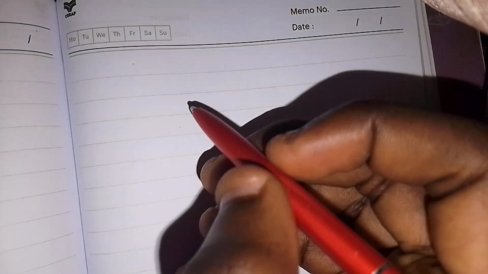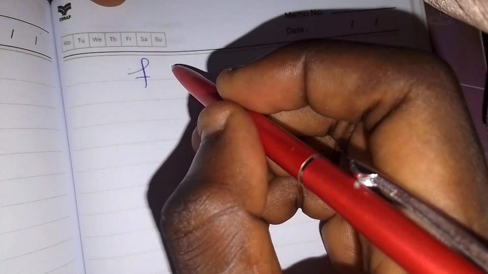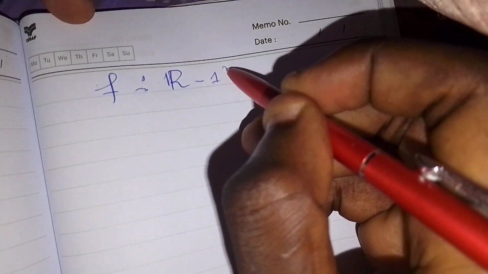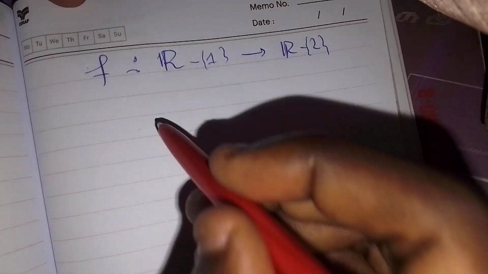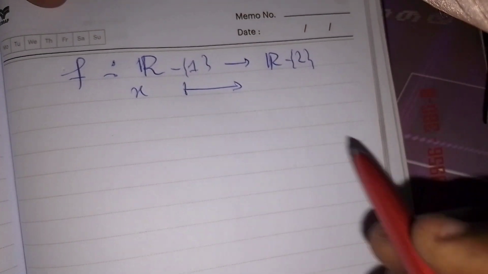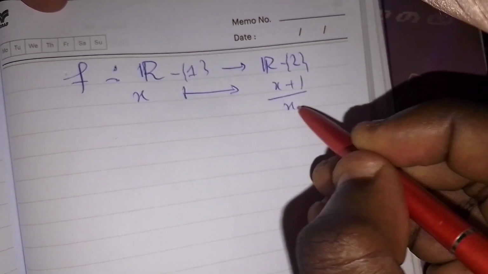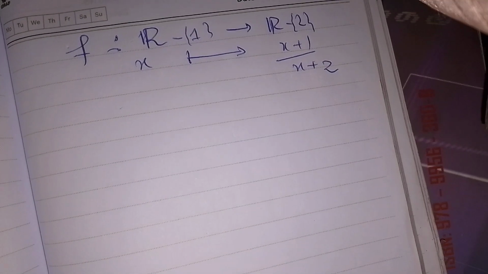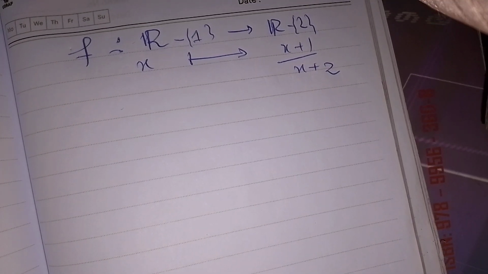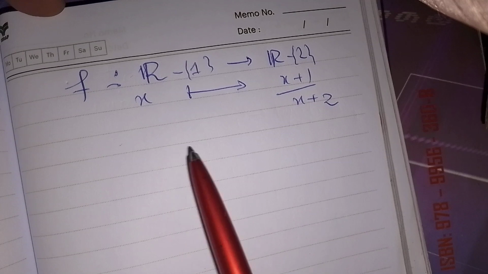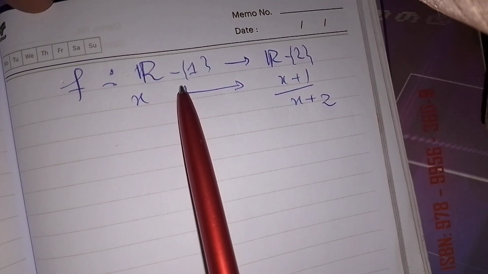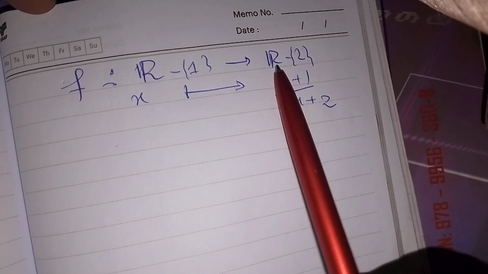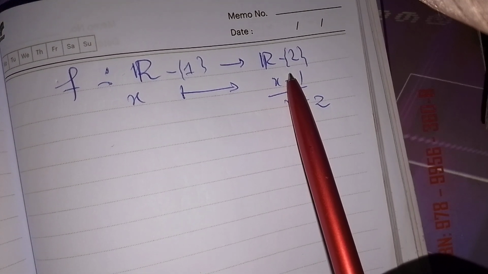Let us say I define you a function f from R minus 1 to R minus 2. I say x is associated with x plus 1 divided by x plus 2. Then I ask you, show that this function is injective. Now, first of all, let us identify the key properties of this function. R minus 1 is called the domain of definition. R minus 2 is called the codomain.